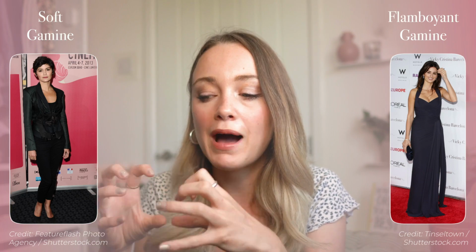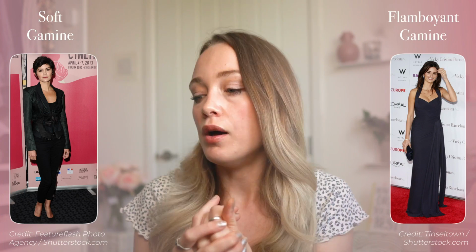This type is people you couldn't easily fit in soft gamine or flamboyant gamine. They're somewhere in the middle. They kind of have the compact feel of the soft gamine, but not all of the soft rounded shapes. I feel like you're most likely to see soft gamines in this category, but I suppose technically you could also find some theatrical romantics here, although it's unlikely. I feel like that's mainly what you're gonna see.